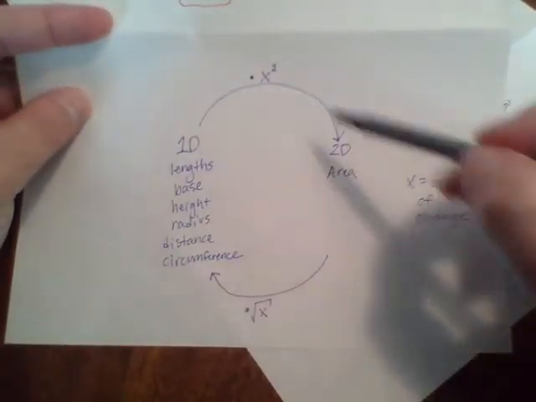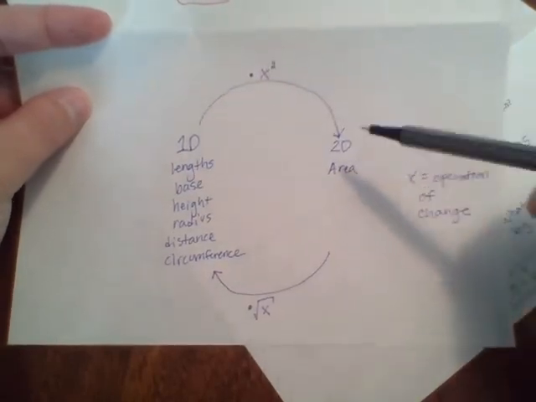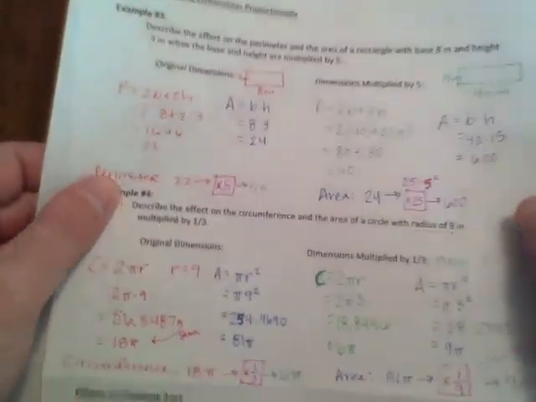So again, I usually think of this diagram. To get to here, you squared it. To get back here, you square root. All right. These are our notes from 10.5, and so we should be able to do the assignment.